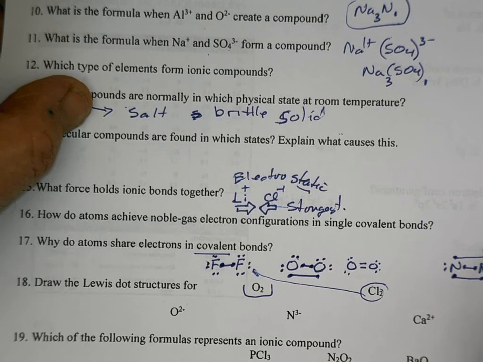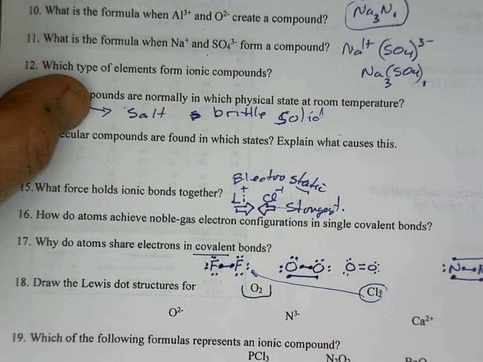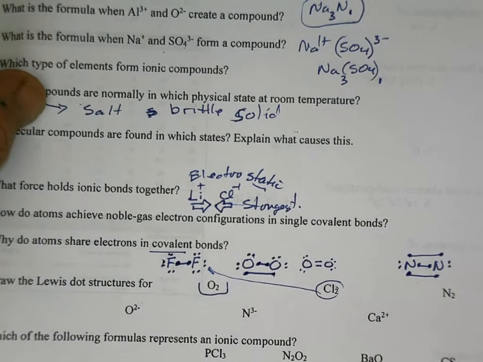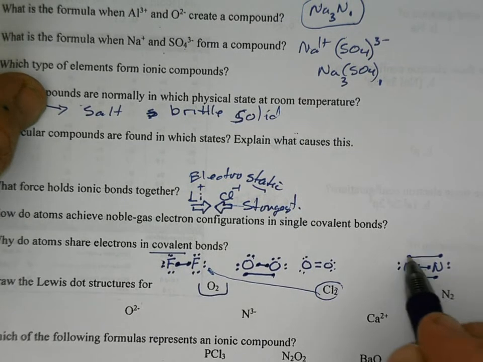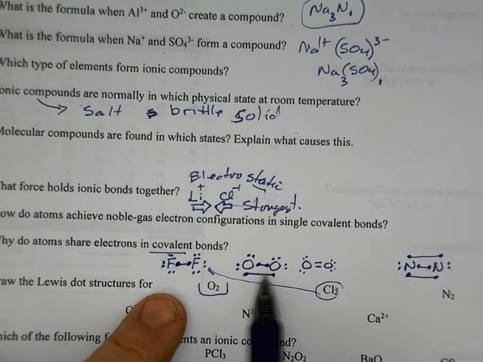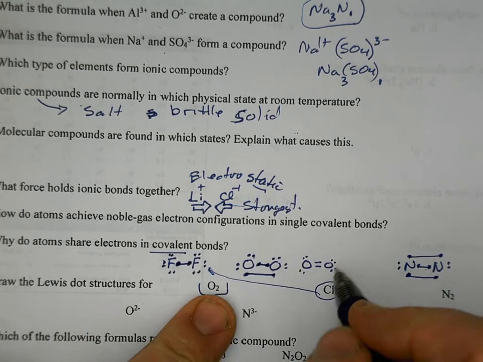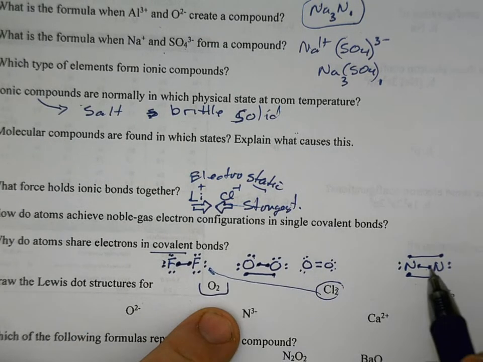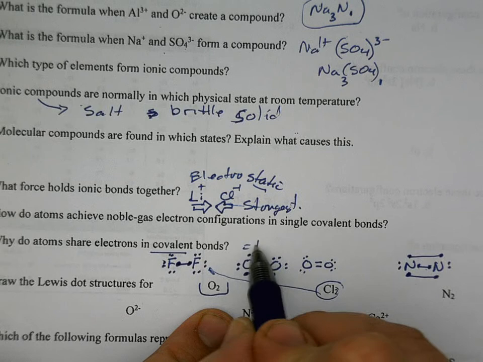It takes a lot of energy to make a triple bond, and it gives up a lot of energy when you eventually break it. Sorry, I was off the page. All right, so they share. Why do they share? To achieve noble gas electron configuration, to become stable.